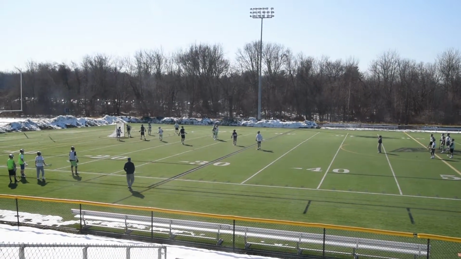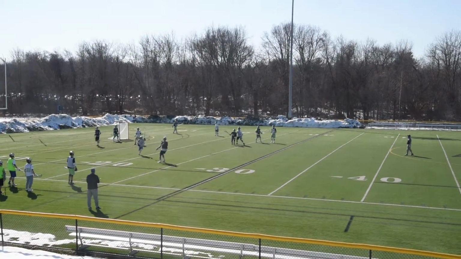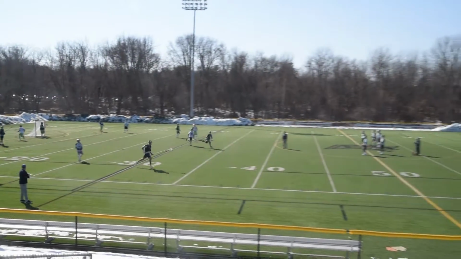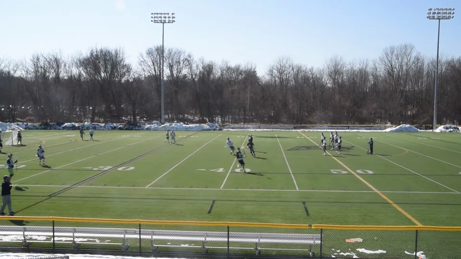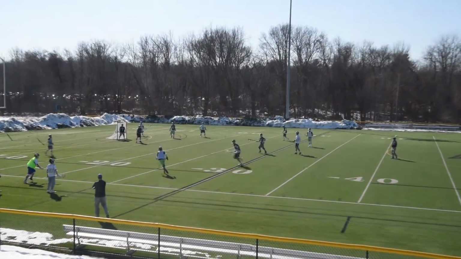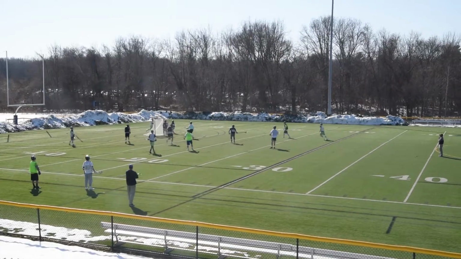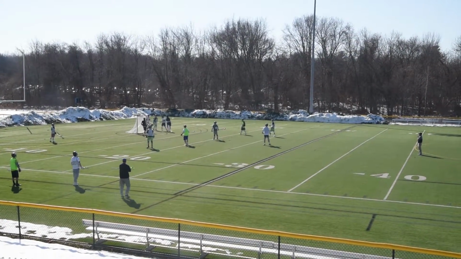Good. Now we're clearing it. Clear, fellas, clear. Good. North of the 40. Now turn down and hit the wing. Hit the wing. Good. Push it, push it, push it. Now we're 6-on-5. Draw and dump. Move the ball. Good. That's pretty good offense.